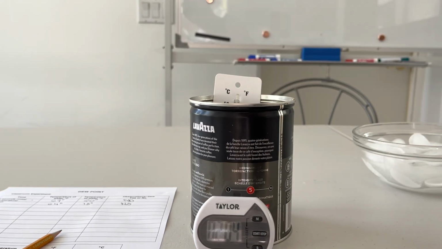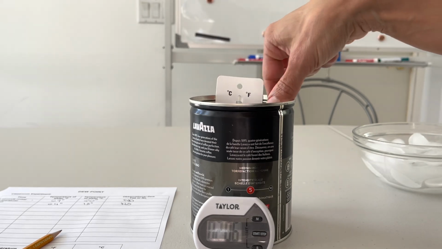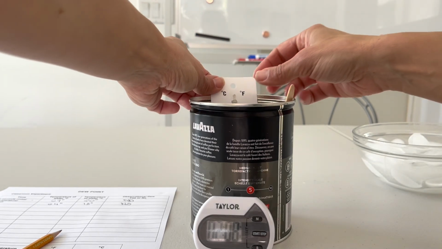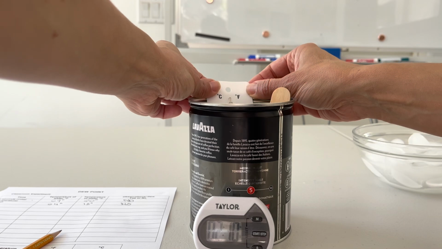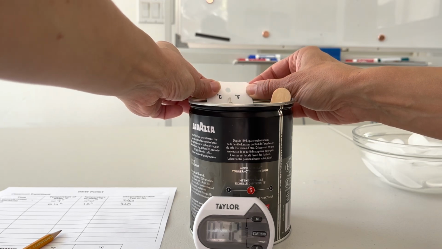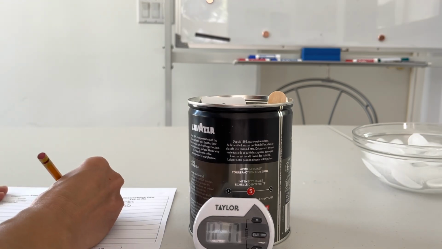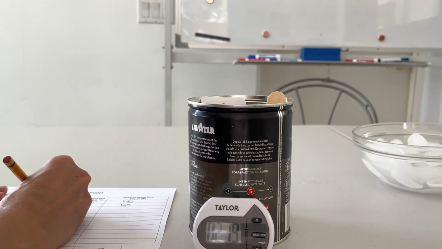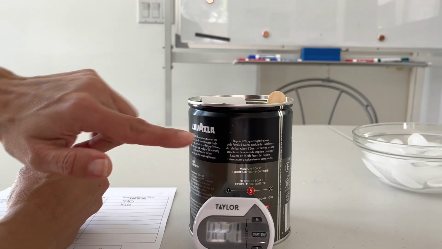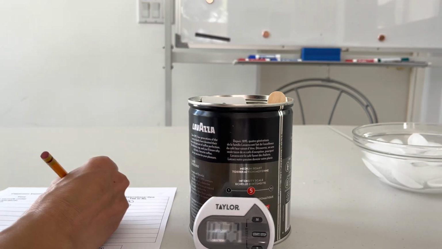We are at 2 minutes. I'm going to drop my ice cube in, and I'm going to check the temperature. The temperature has dropped to 16 degrees and 62 degrees Fahrenheit. And I'm going to observe and see still no dew.